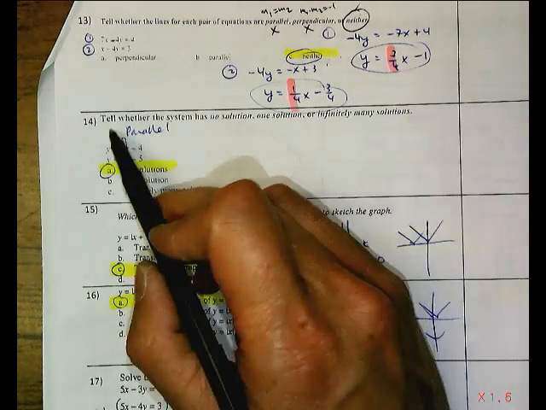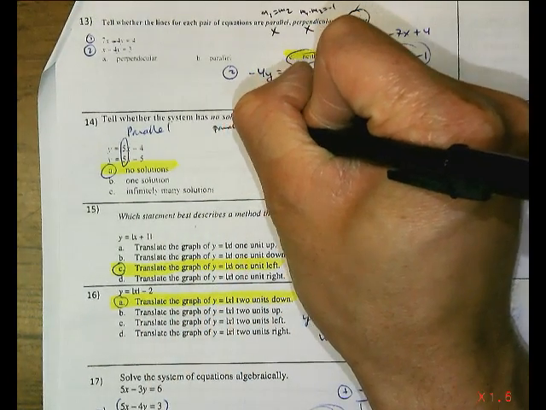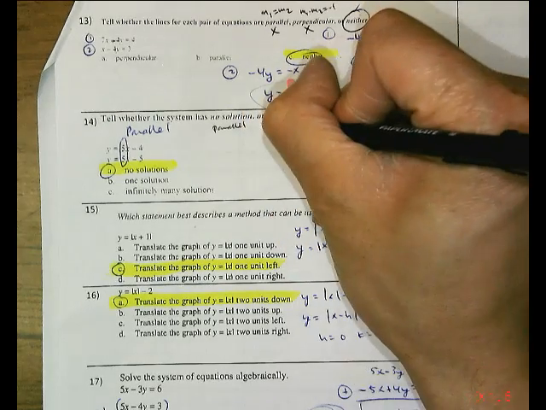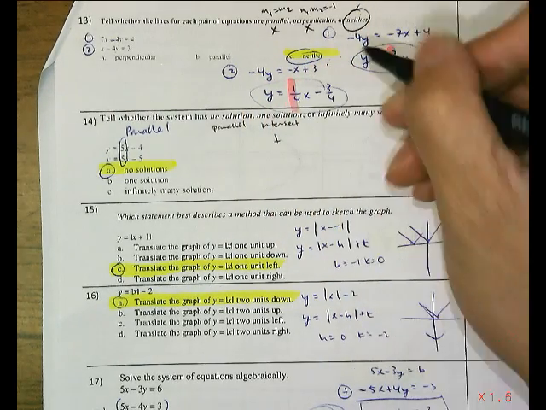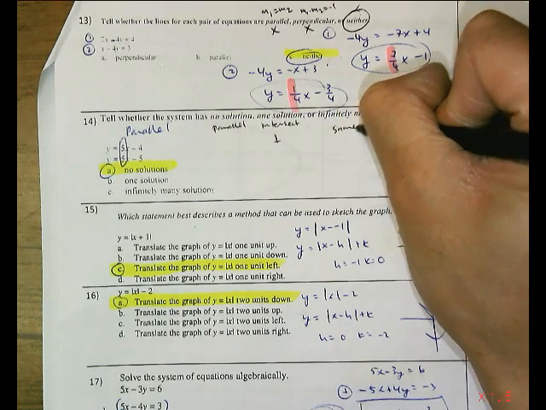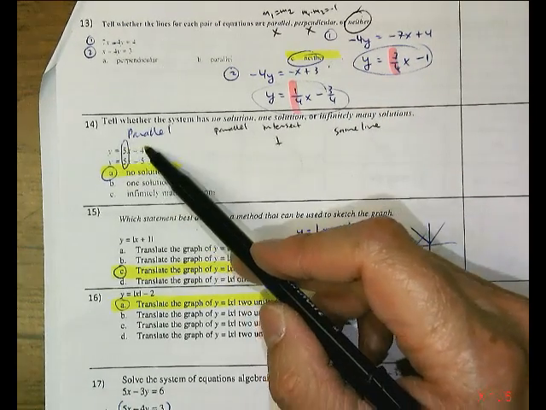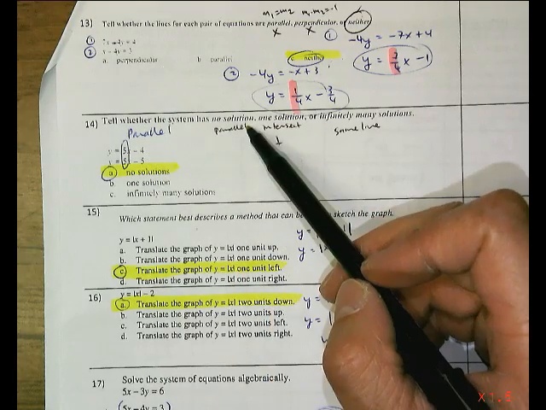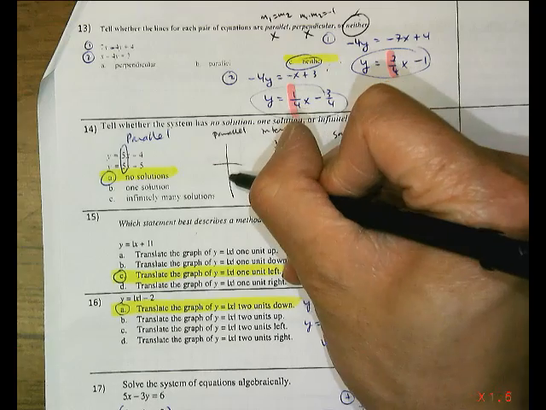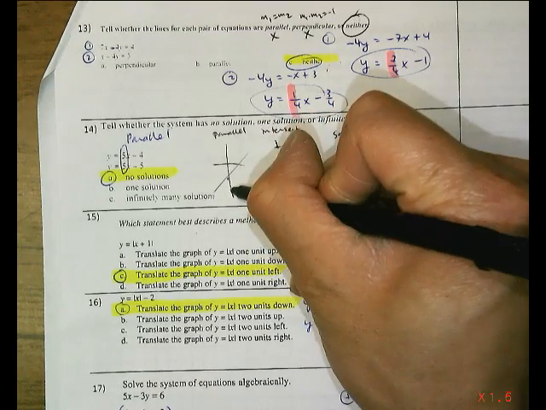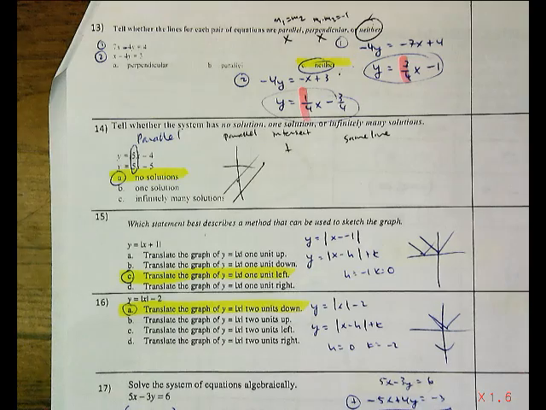Question number 14, tell whether the system has no solution. So no solution means it's parallel. One solution means it's intersecting or perpendicular. And infinitely many solutions means it's the same line, coinciding lines. I notice my slope is the same, but my y-intercepts are different. That means it's parallel. You can also graph those and recognize that that's the case. That's negative 4, negative 5, and they'll be parallel. So therefore it's no solutions.